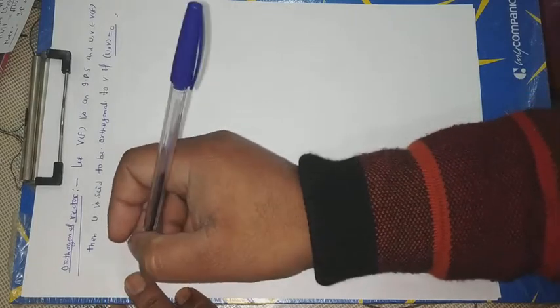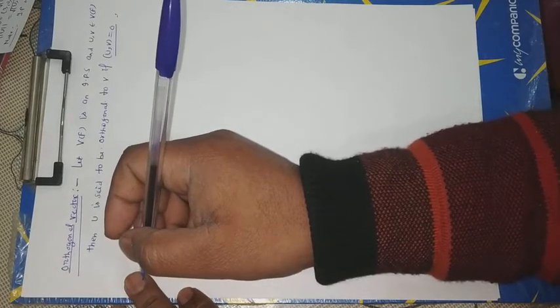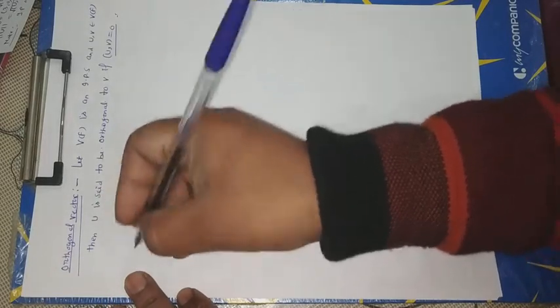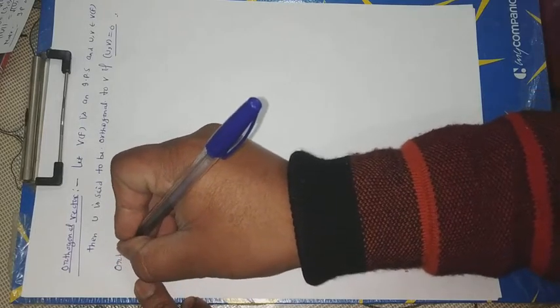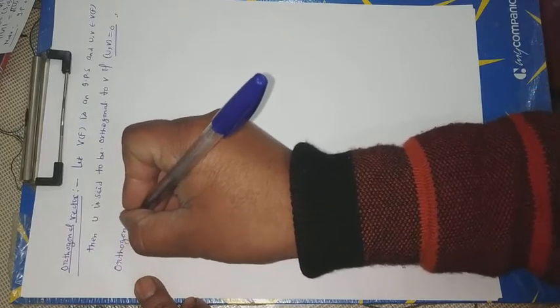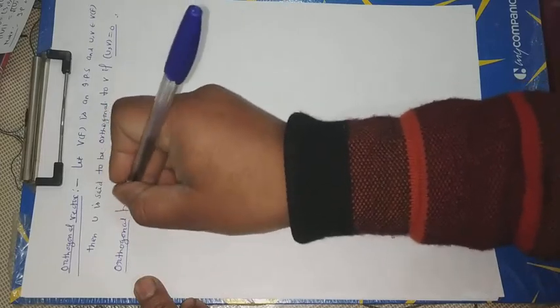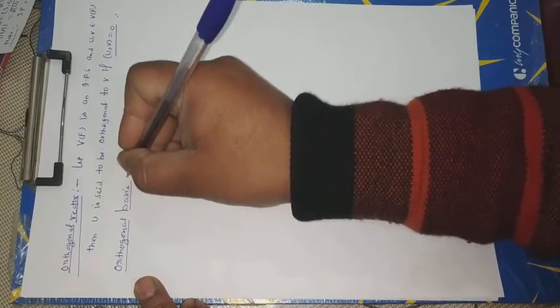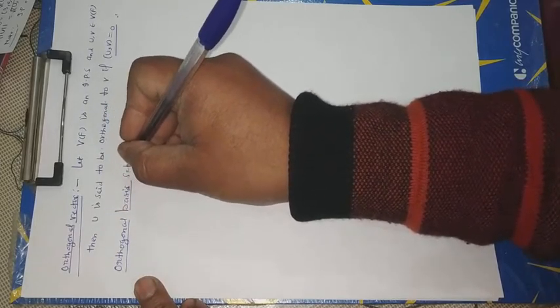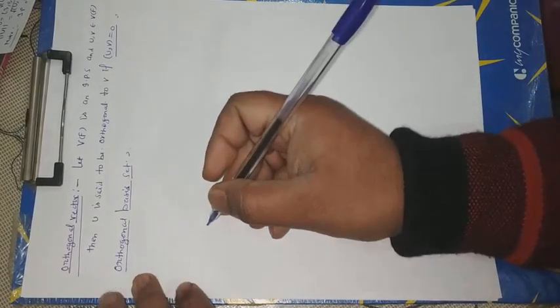Now next definition, orthogonal basis set. What is orthogonal basis set?